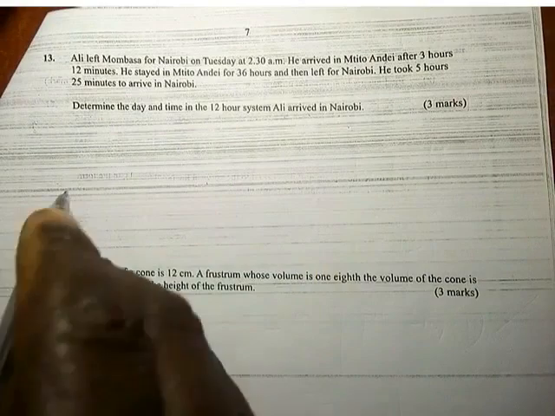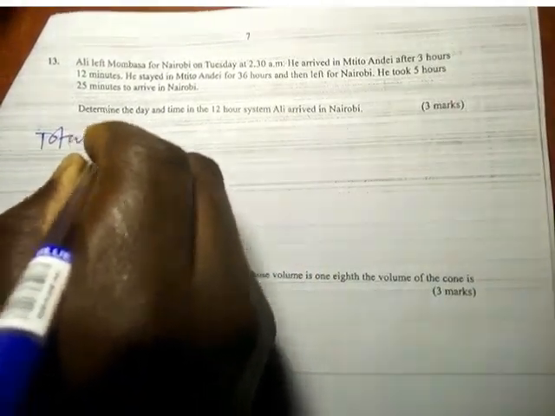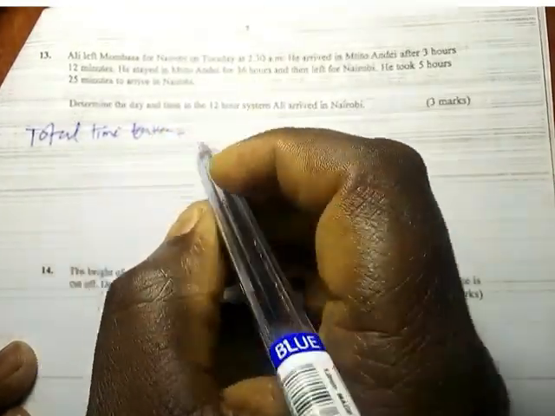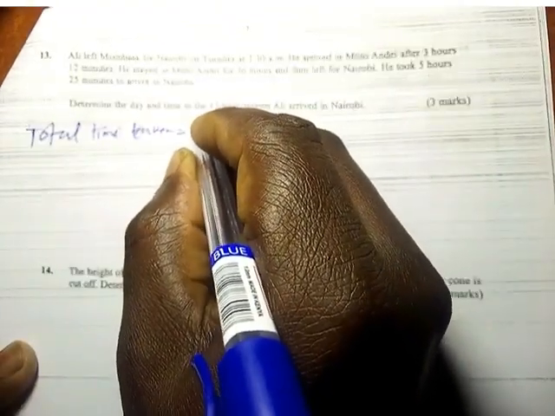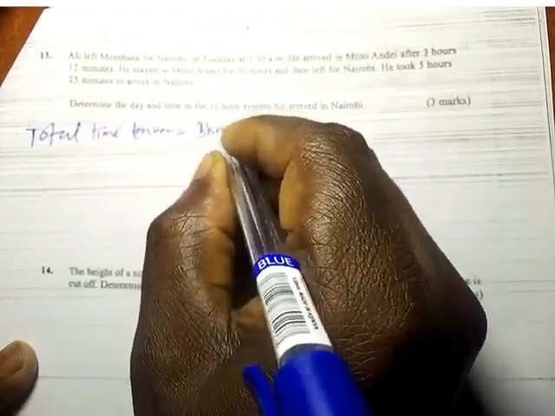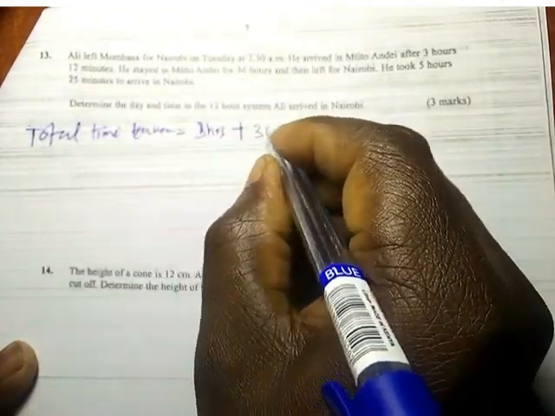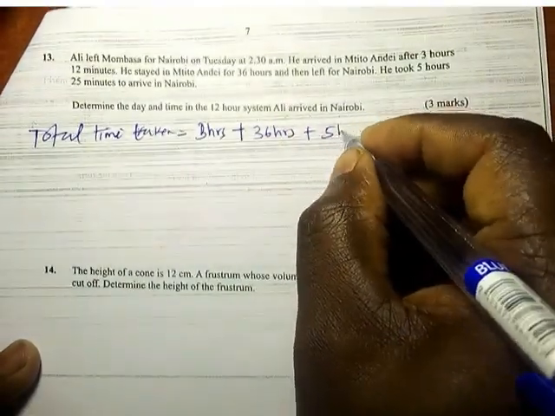So let us find the total time taken. Ali took 3 hours 12 minutes, so there is 3 hours. I have left the minutes first, plus 36 hours, and then there is 5 hours.